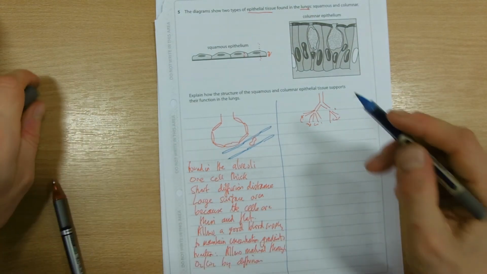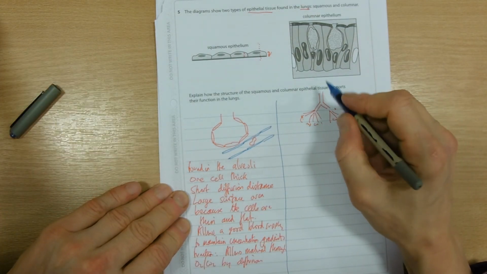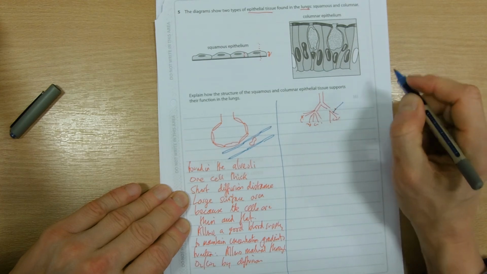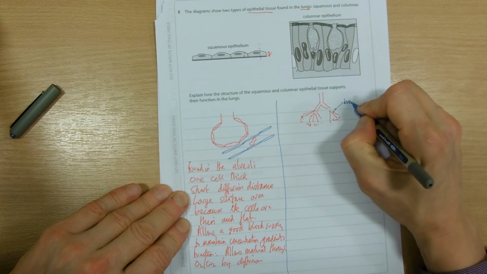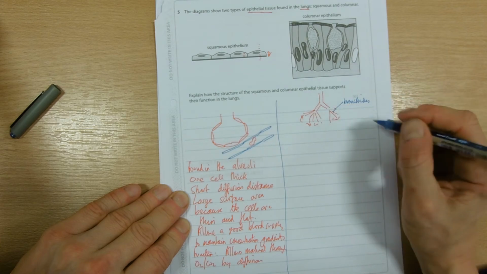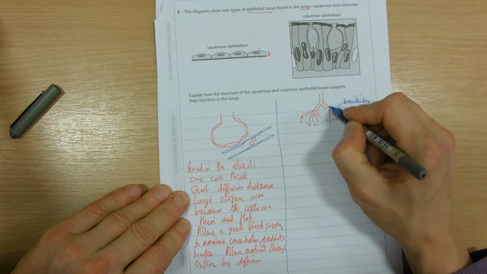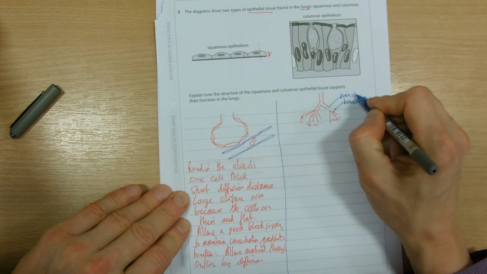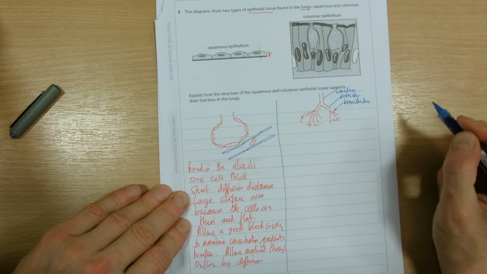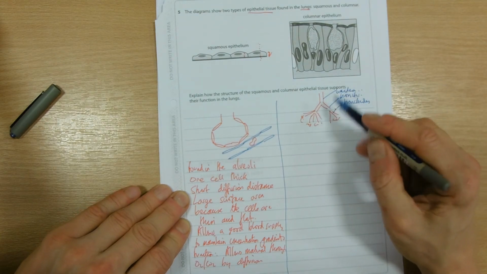So in our bronchioles, so bronchioles are the small versions of bronchi, bronchi, trachea. So that's where we're going to find it.